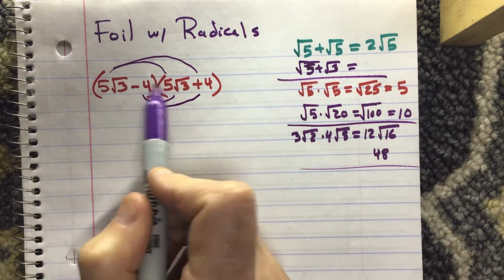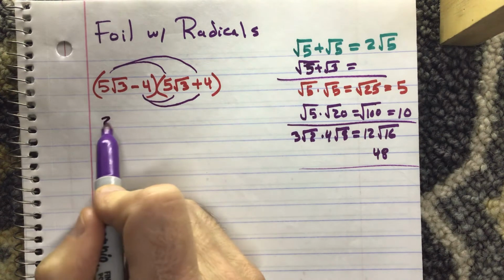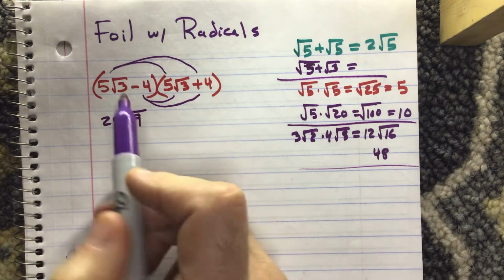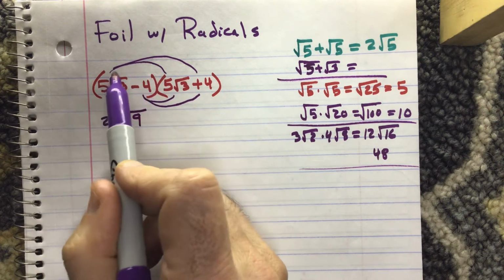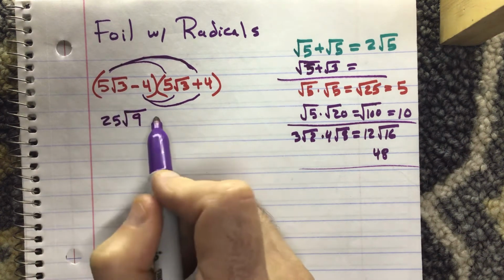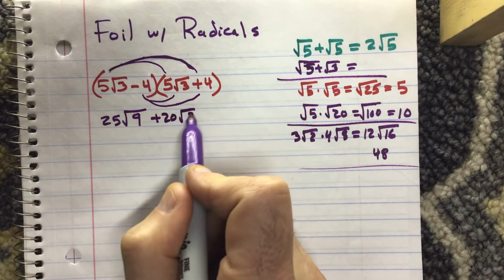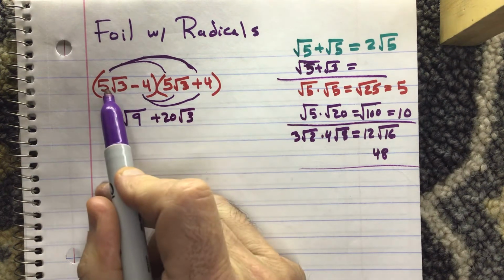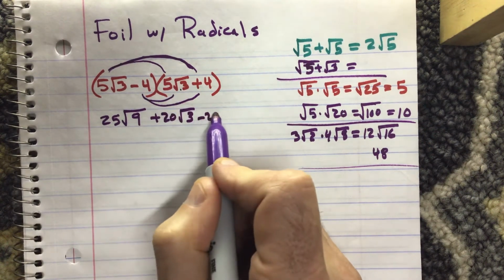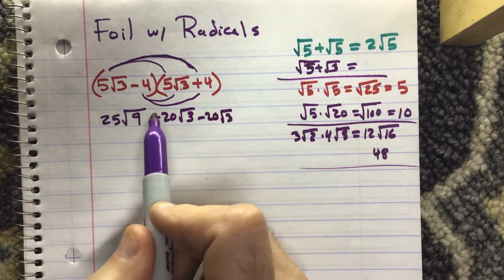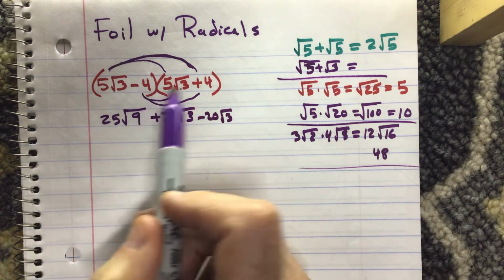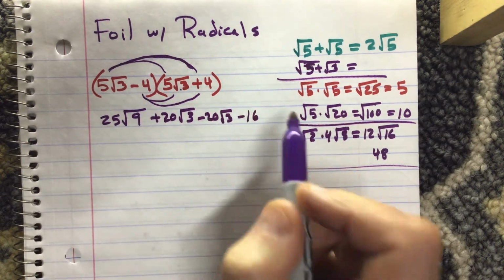So when you multiply these first two together, you're getting 5 times 5 is 25. Square root of 3 times the square root of 3 is the square root of 9. So I multiply these two together. Then you do the outer two. So 4 times 5 square root of 3 is 20 square root of 3. 4 times 5 is 20. Then we're doing negative 4 times 5 square root of 3, which is negative 20 square root of 3. And then we have negative 4 times positive 4, which is negative 16.